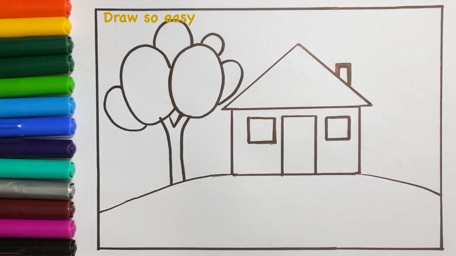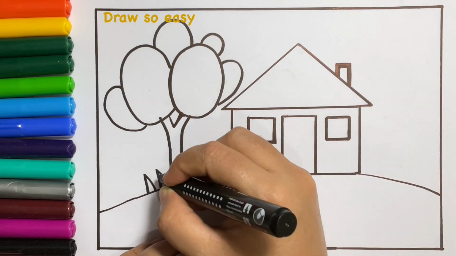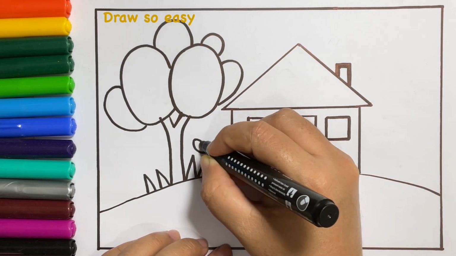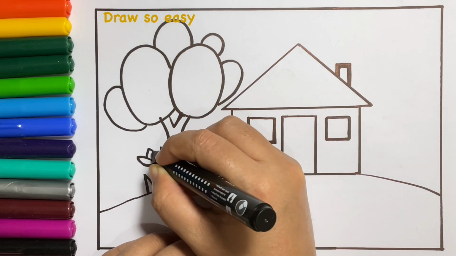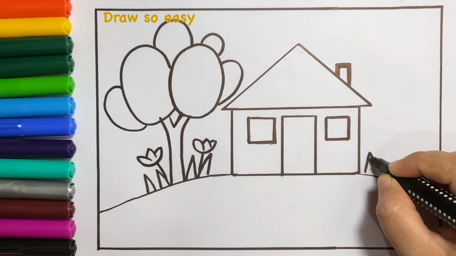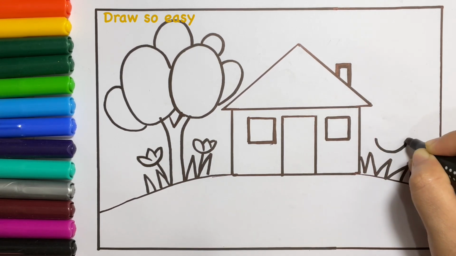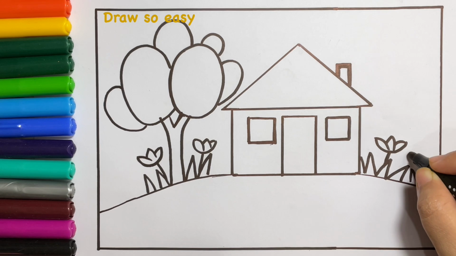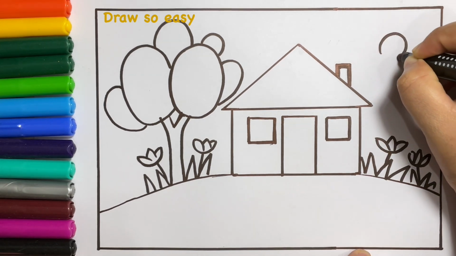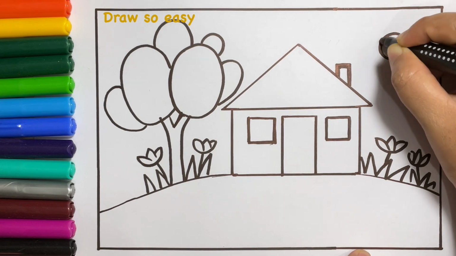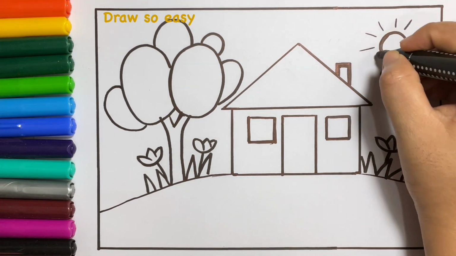Wow, it's really looking so nice. Let's draw some flower plants under the tree. Now, let's draw the sun, just a simple circle in the sky. And we have our bright shining sun.